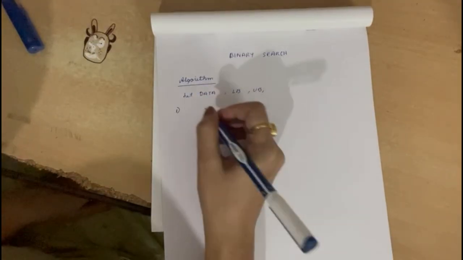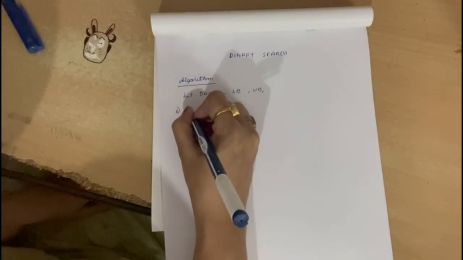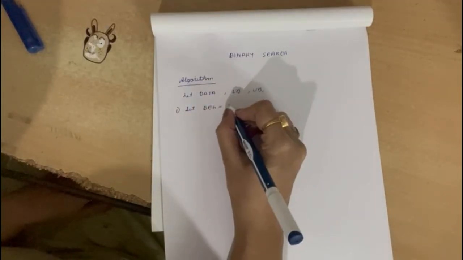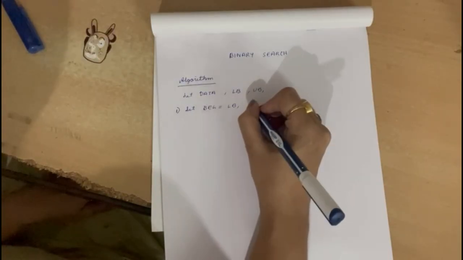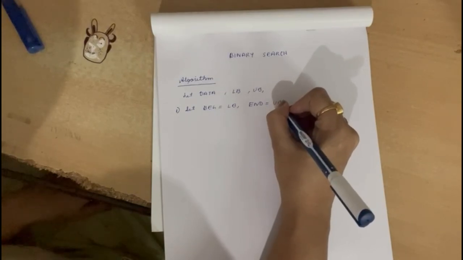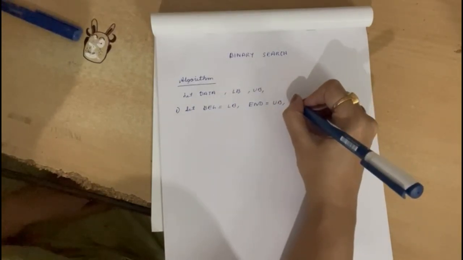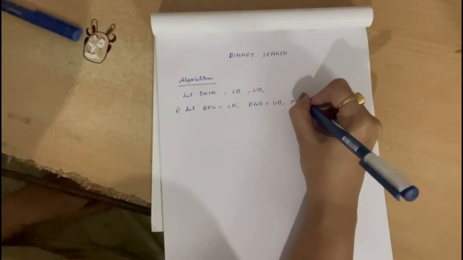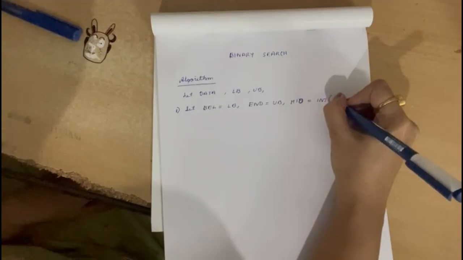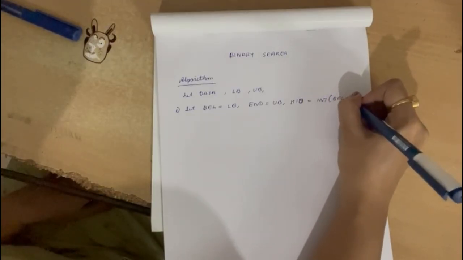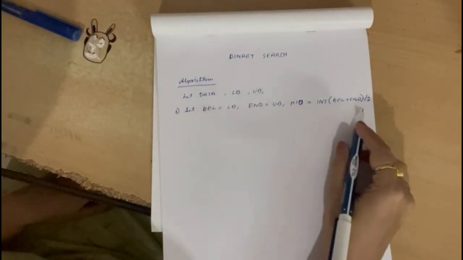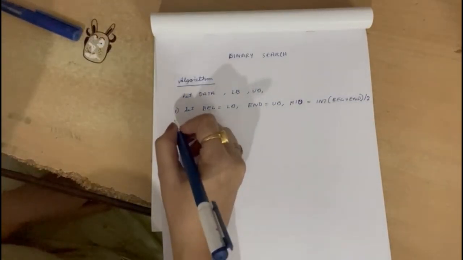The first step of the algorithm is to declare some variables. We are going to set beg. Beg is the name of a variable, and here we are going to store the lower bound. In another variable, end, we are going to store the upper bound, and mid is another variable where we will compute the integer part of (beg plus end) divided by 2. This is our first step. When we see one application, it will become more clear.